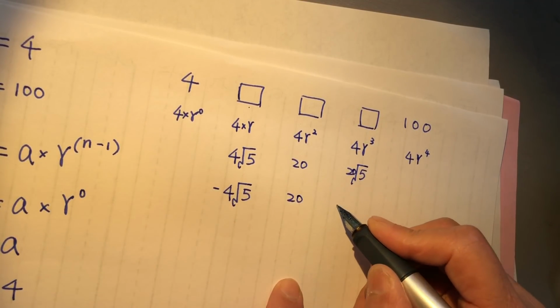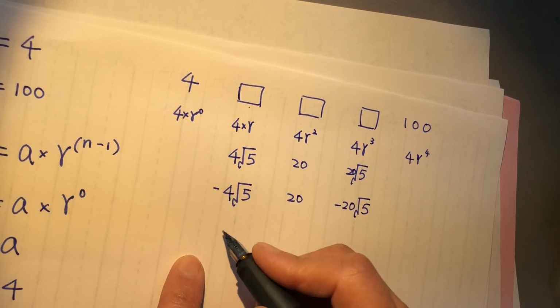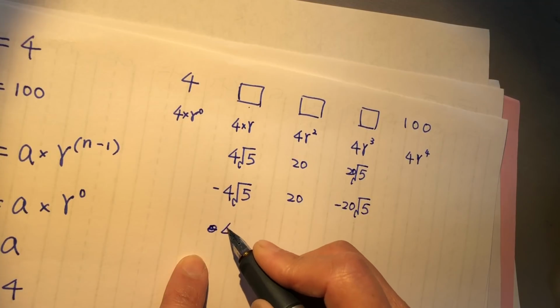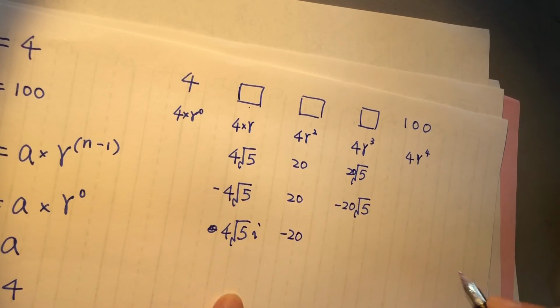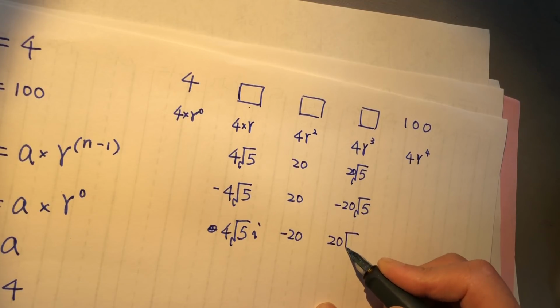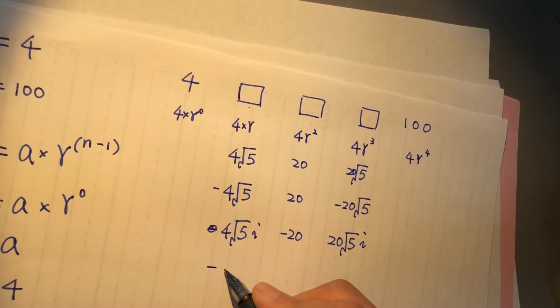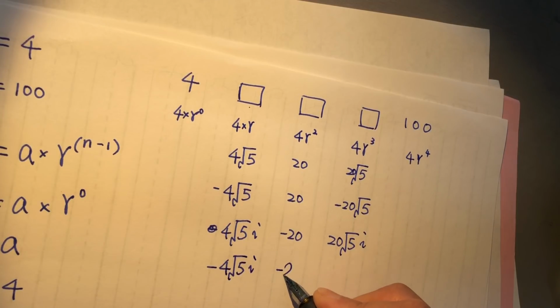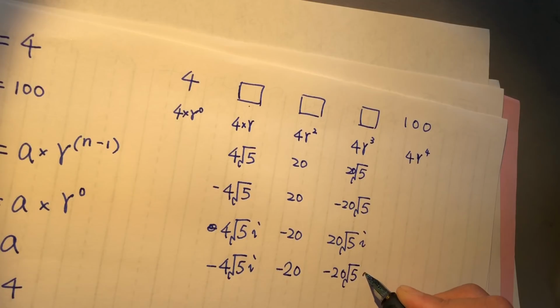In this situation, negative 20 square root of 5, or 4 square root of 5i, negative 20, 20 square root of 5i, negative 4 square root of 5i, negative 20, and negative 20 square root of 5i.